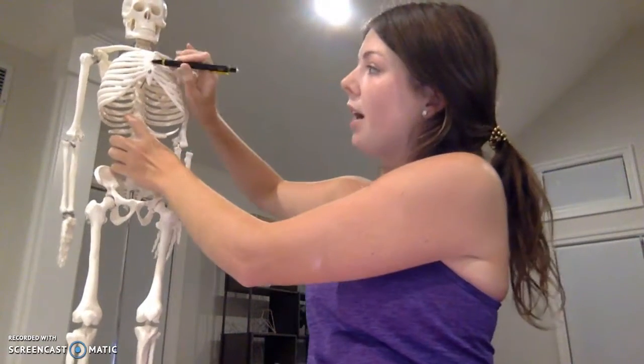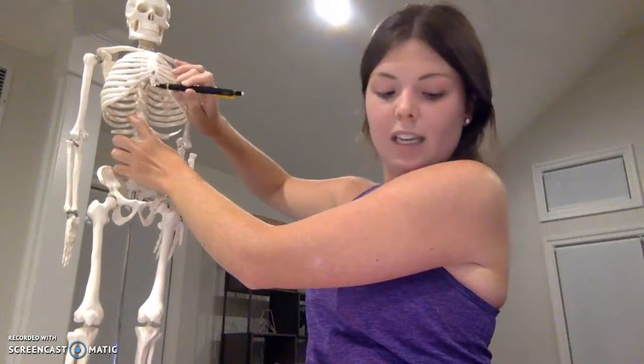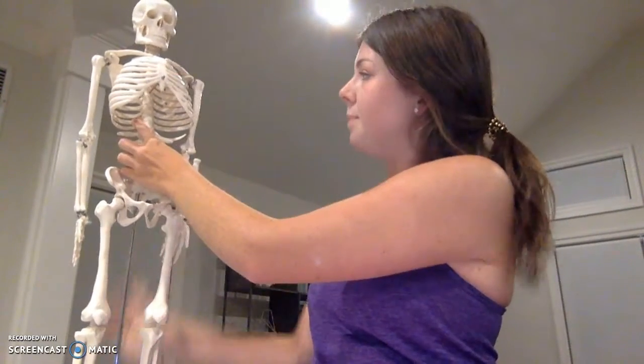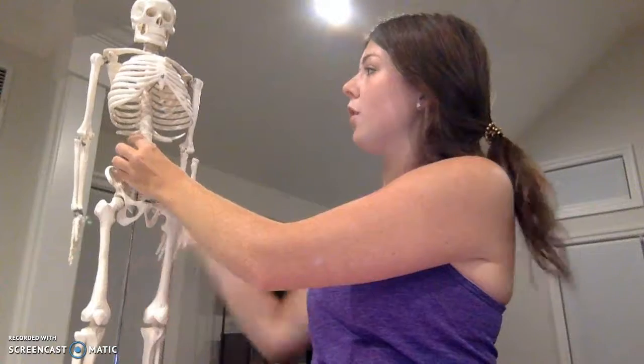And then this is the body of the sternum, and this is the xiphoid process. And so now I'm going to focus on the ribs. So there are 12 pairs of ribs.